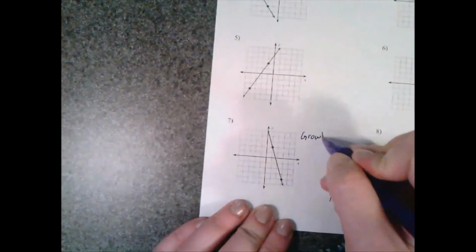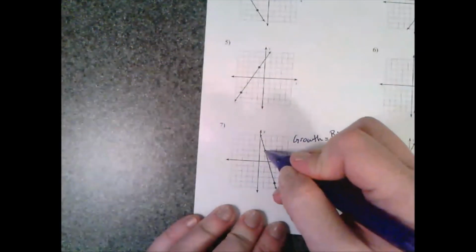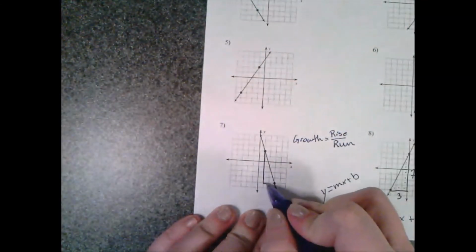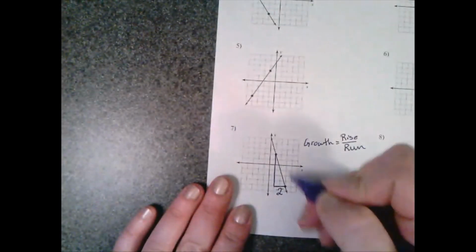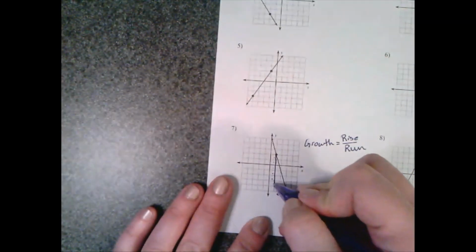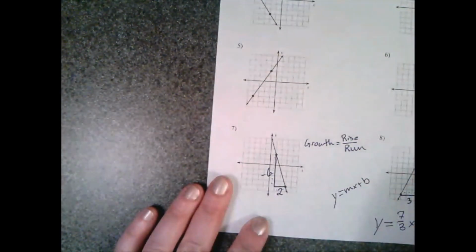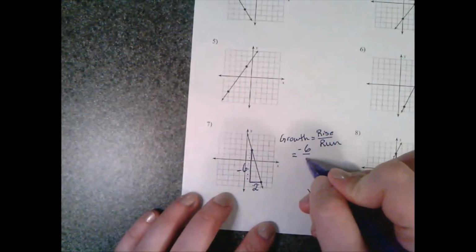So we're going to do 7. We're going to find our growth again. Growth equals rise over run. So make our growth triangle. We have 1, 2, and then I want you to notice something. You see here where I go over and up? Here I'm going down and over. Because I have to go down, this is a negative. So 1, 2, 3, 4, 5, 6. This is a negative 6. Okay? So when I fill out my rise over run, it's a negative 6 over 2.